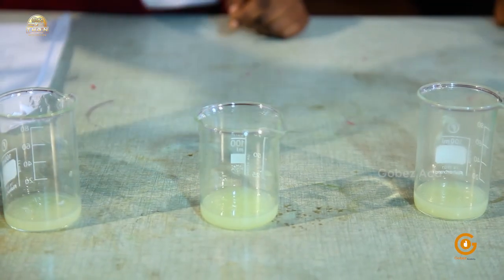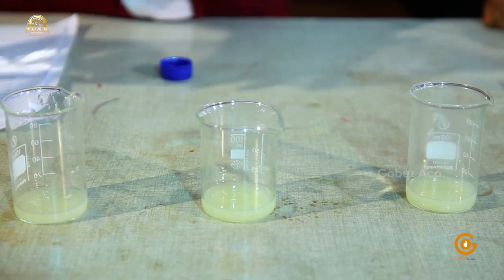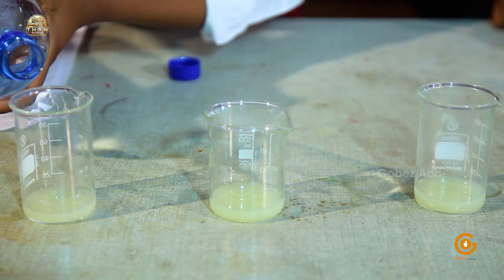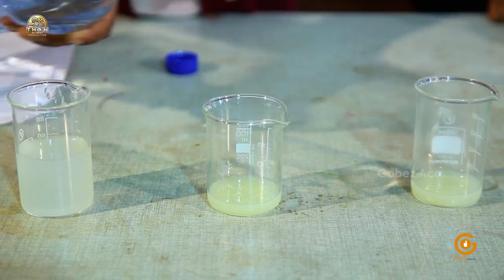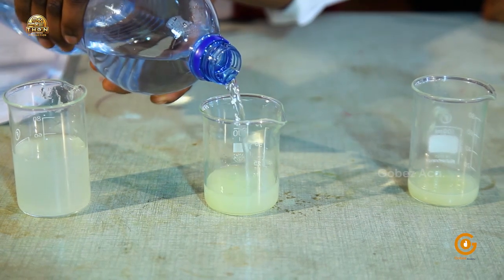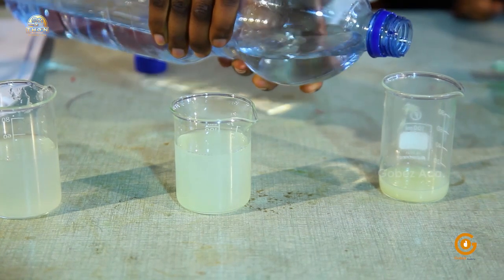Now I'm going to add an equal amount of water in the 3 beakers. I think nearly equal.